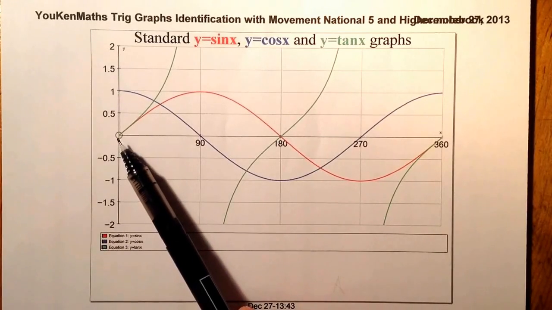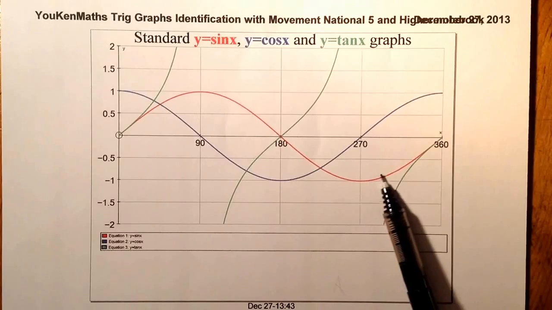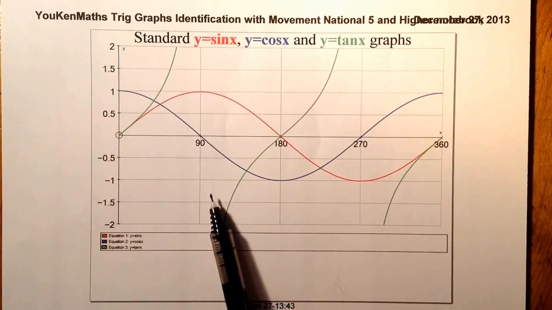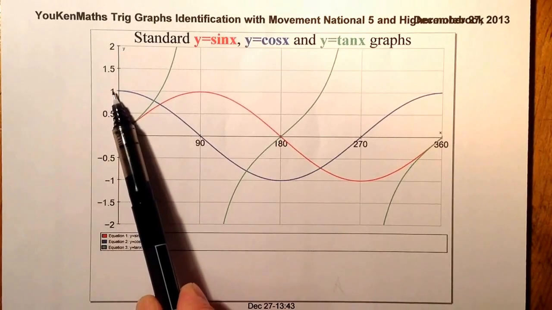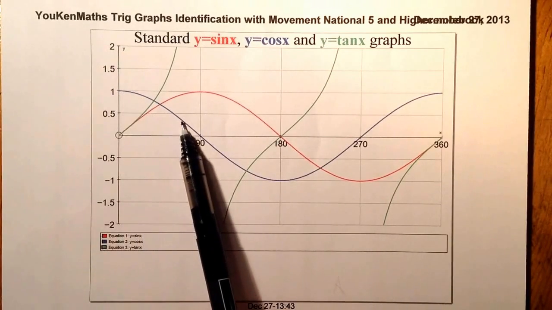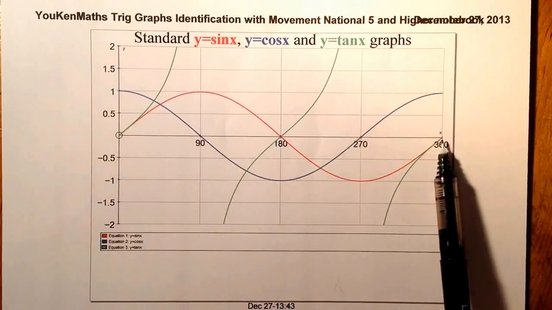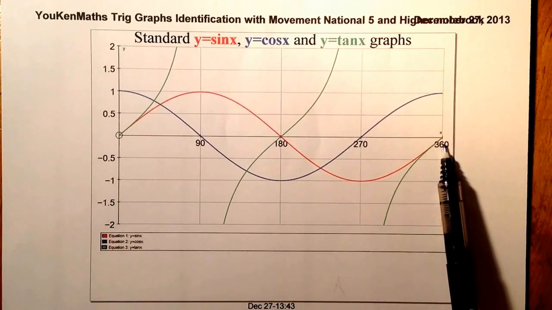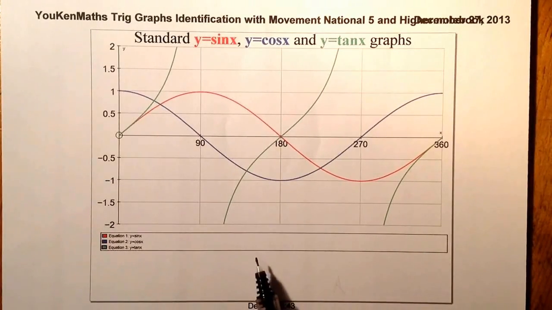The red graph here is our sine graph, as you can see, coming up, down and finishing here at 360 degrees, going up to a maximum of 1 and a minimum of -1 over here. The cosine graph you can see is here in blue, coming down through here, and this one also has a period, which is when it starts to repeat itself, of 360 degrees. It goes up to a maximum of 1 and a minimum of -1 here.